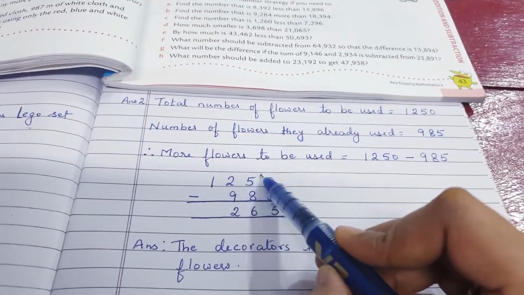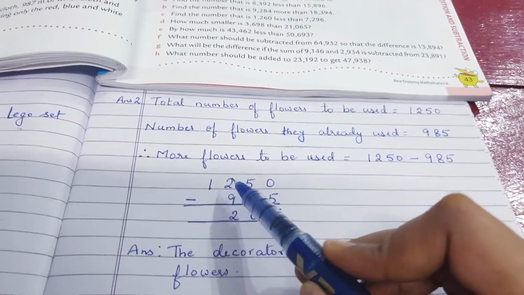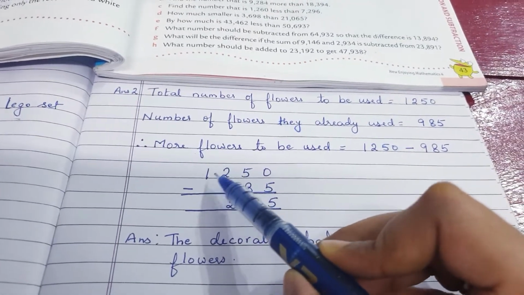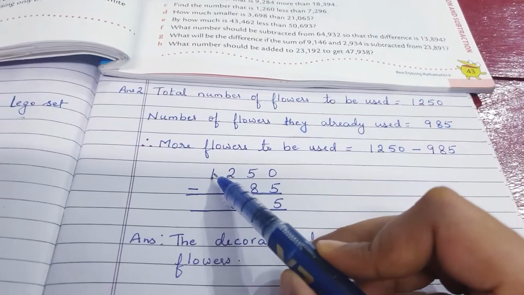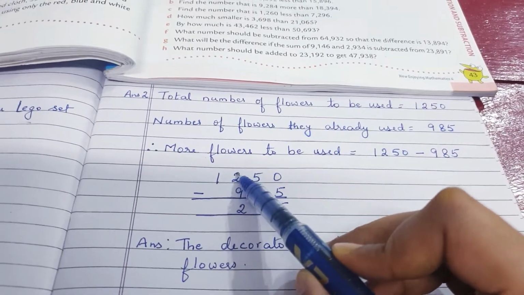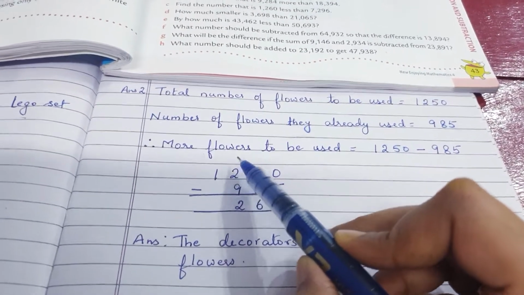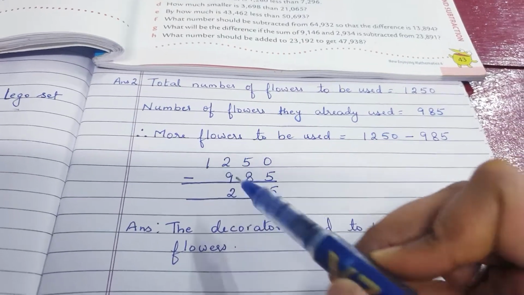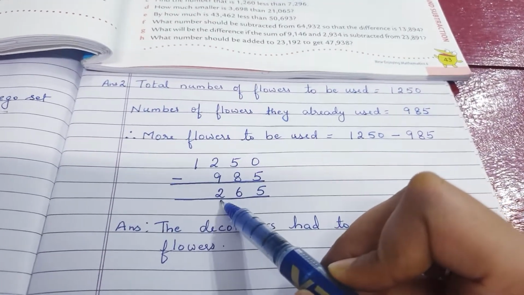Now we have borrowed 1 from 2. So 2 will become 1. So 1 minus 9 we cannot do. So we borrow 1 from here. 1 and 1 is already there. 1 we borrow, it becomes 11. 11 minus 9 is 2.